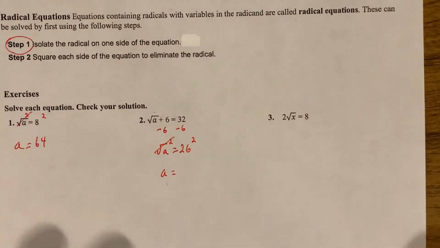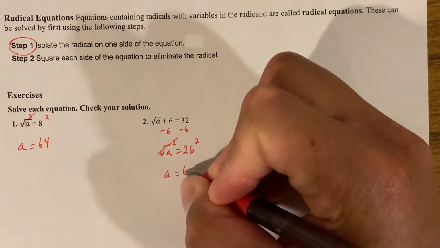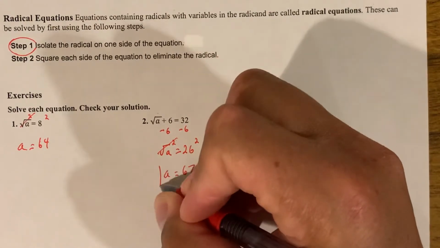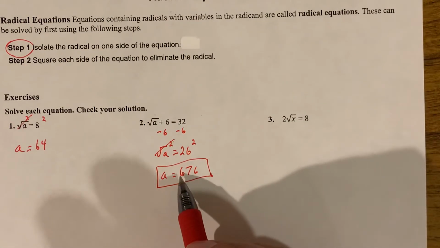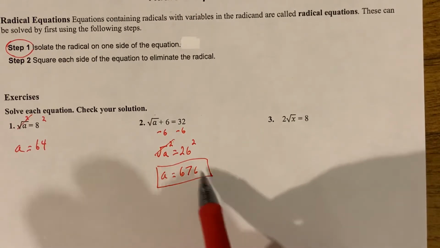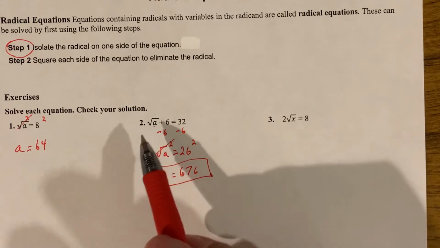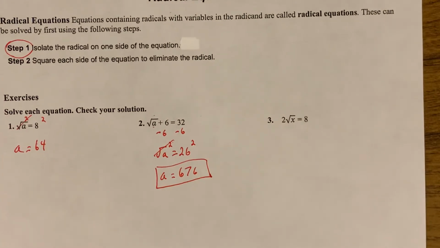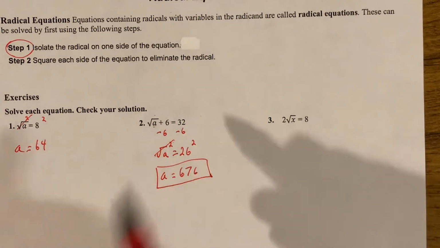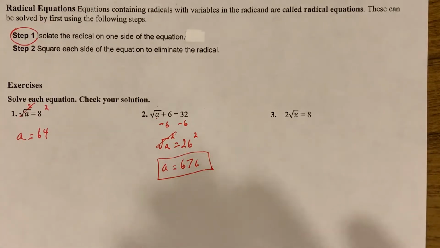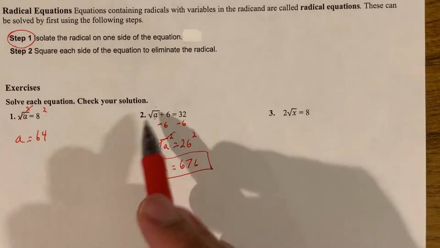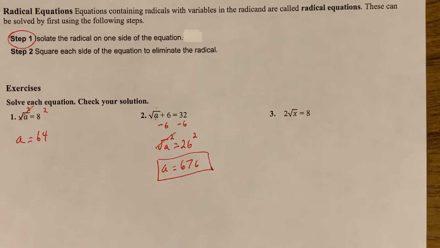That's your answer. If you were to take 676, plug that back in for a, the square root of 676 is 26. 26 plus 6 is 32. We're not doing anything we haven't done before. We're just adding in this idea of squaring both sides and having to get that radical by itself before we do it.